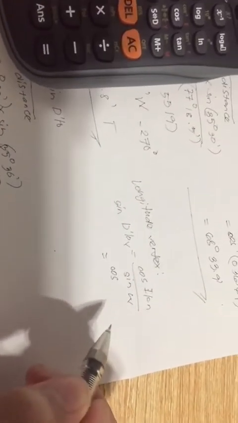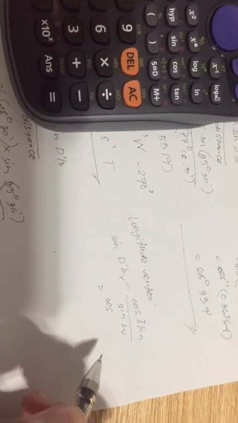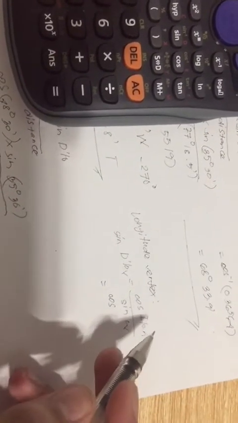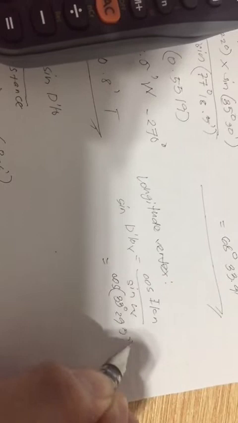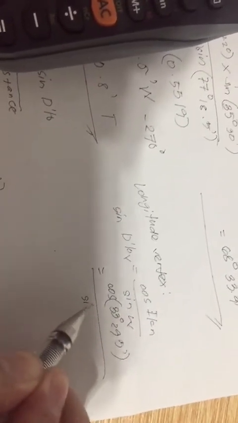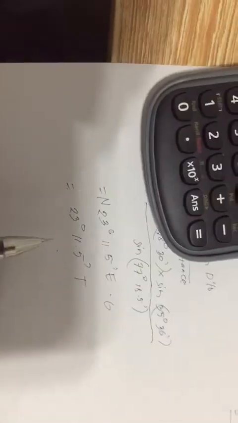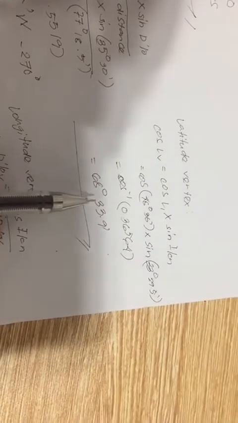What is the value of the initial course? It is 33 degrees and 29.5 minutes, over the sine latitude vertex. No, wrong, here is what we solved a while ago, that is 68 degrees 33.9 minutes. So let's solve.